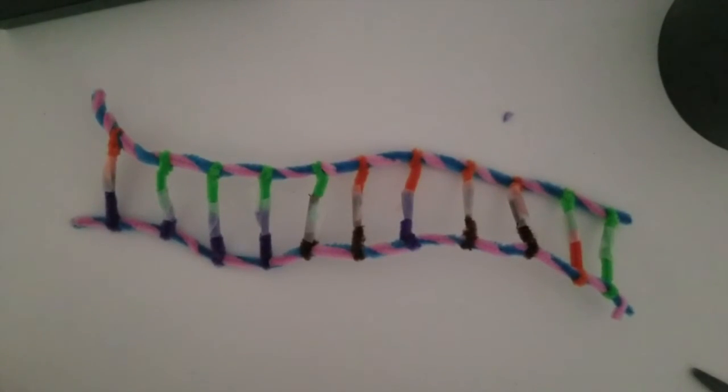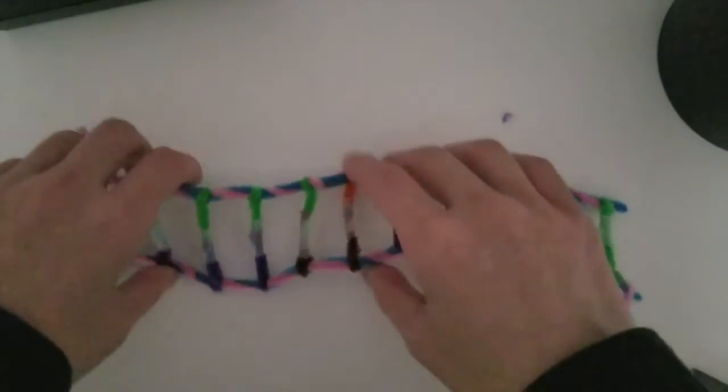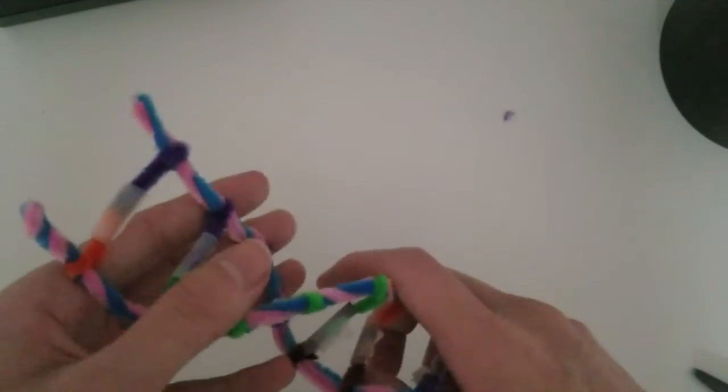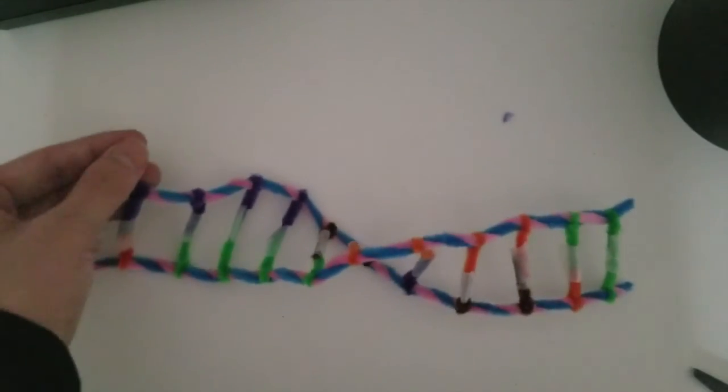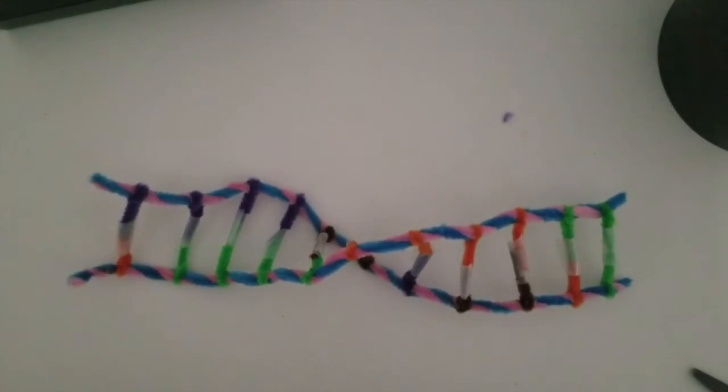Finally, take the structure and twist it to complete the form of DNA. You should end up with a structure that looks something like this. This is the structure of DNA. We call this structure a double helix.